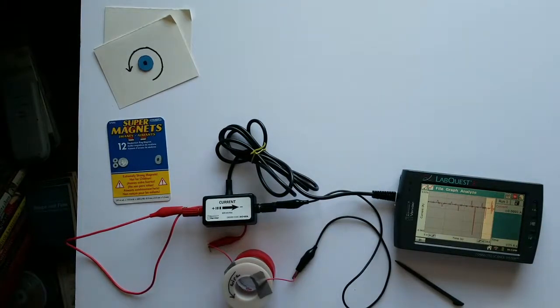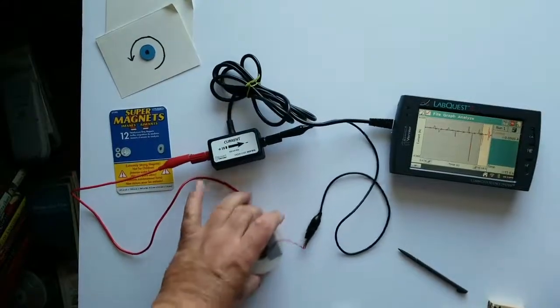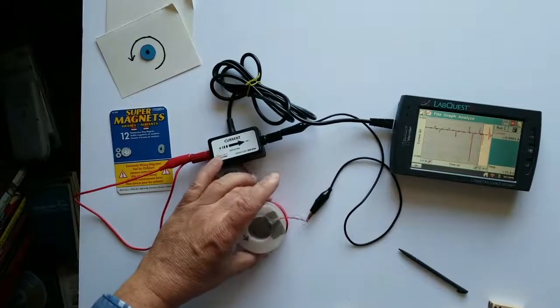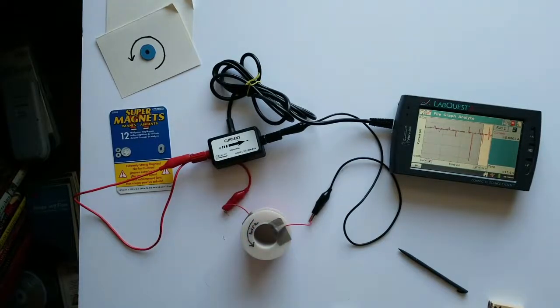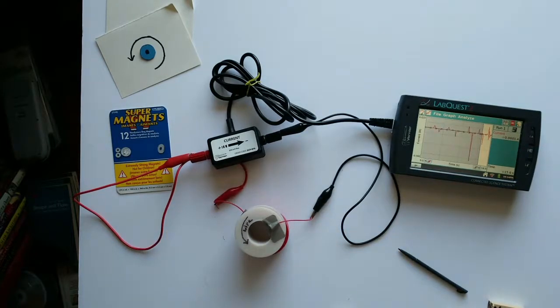So the question is, what's going to take place when we perform Lenz's law? Let me explain it this way. It turns out that a coil has special properties. One of those properties is, under the right conditions, it can generate a magnetic field. But when it does that, it will also create a voltage difference across its ends, and consequently, there'll be a flow of current through the coil.